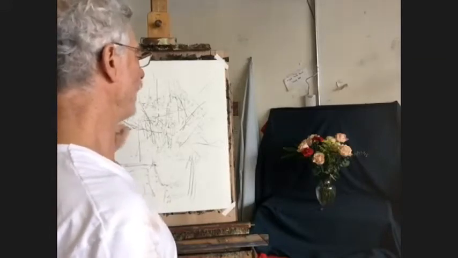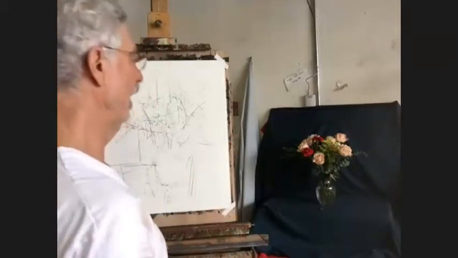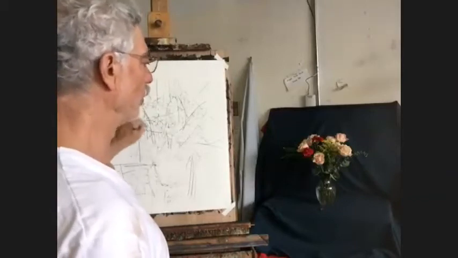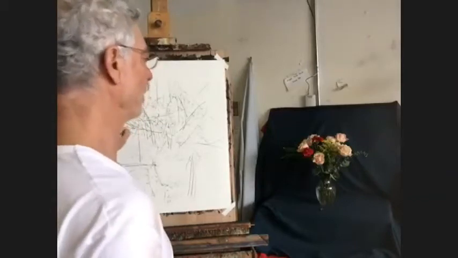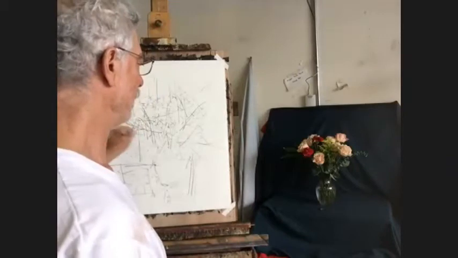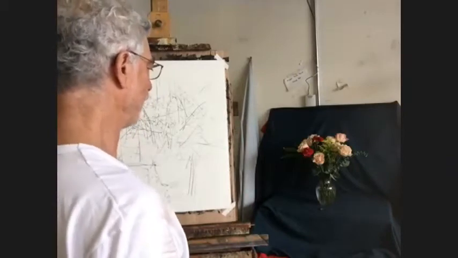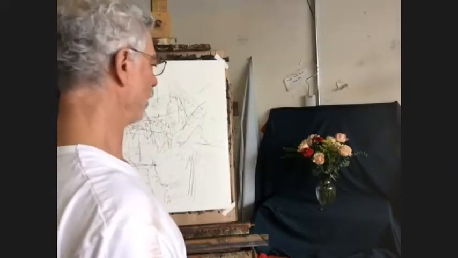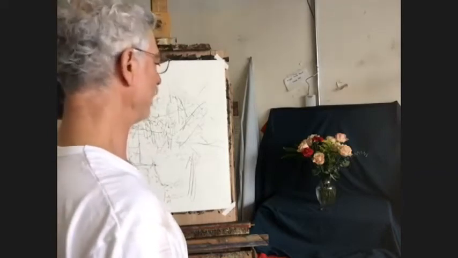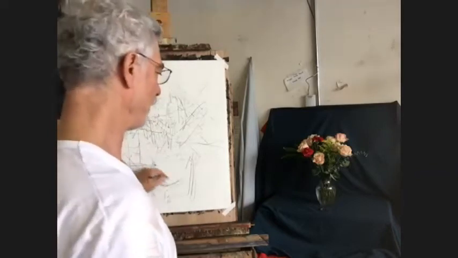So some of it, I'm looking at the shape of that leaf or the rose, but I'm not checking, I'm just attending to it. But then I'm also feeling that curtain in the back, or the plane of the table, or the vase.